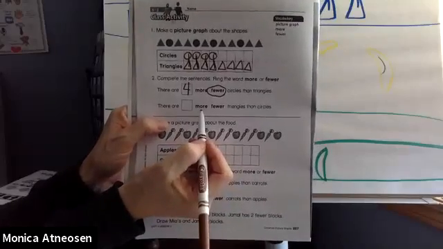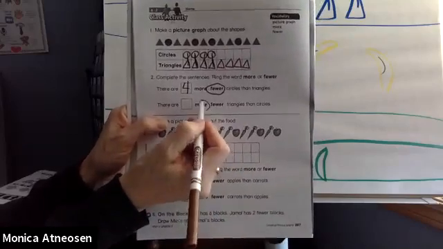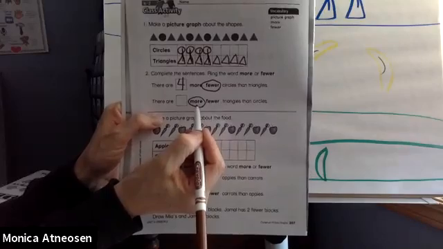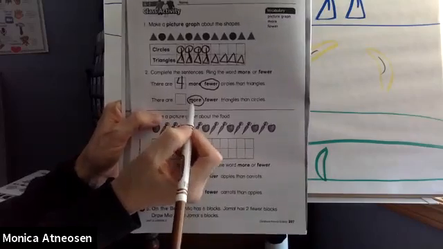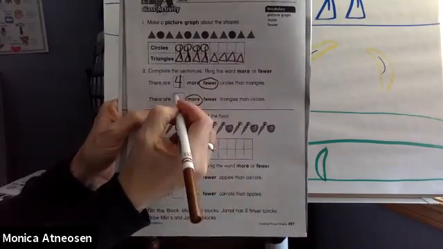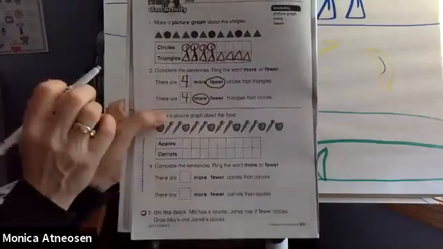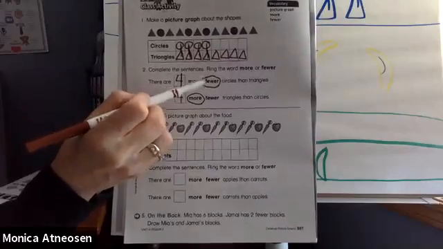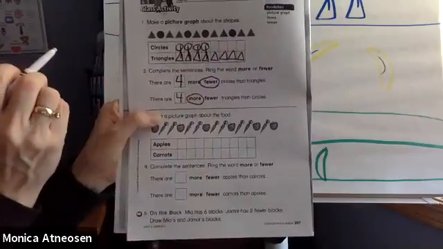There are, is it more or fewer triangles than circles? So there are actually more triangles than circles. Remember, we would never circle both words, only the word more, so it will make sense. Now, that crazy thing is, how many more triangles are there? Well, if we count 1, 2, 3, 4, there are 4 more. Remember, I said that's crazy because these numbers are always going to be the same as each other. 4 fewer circles and 4 more triangles.